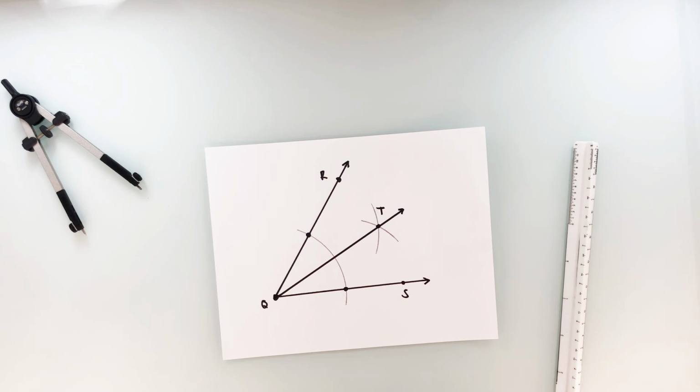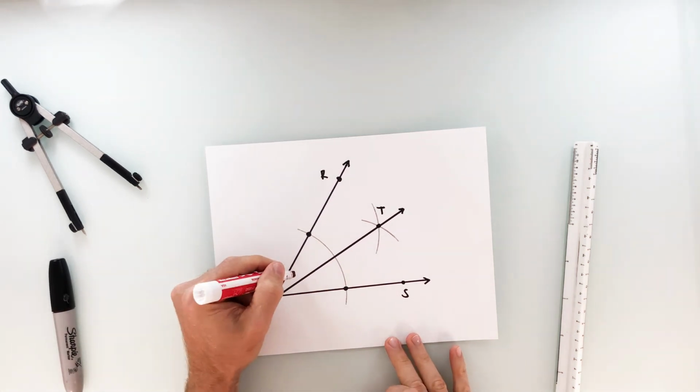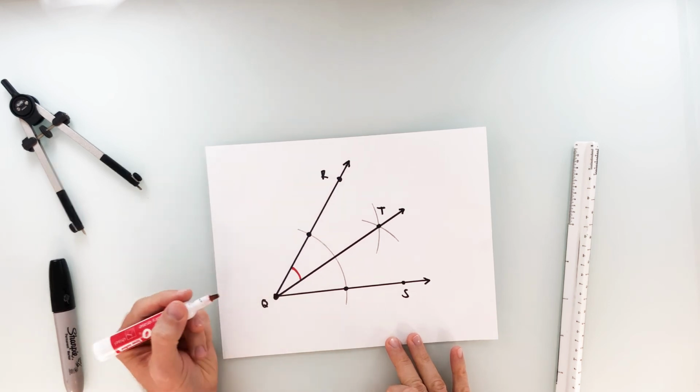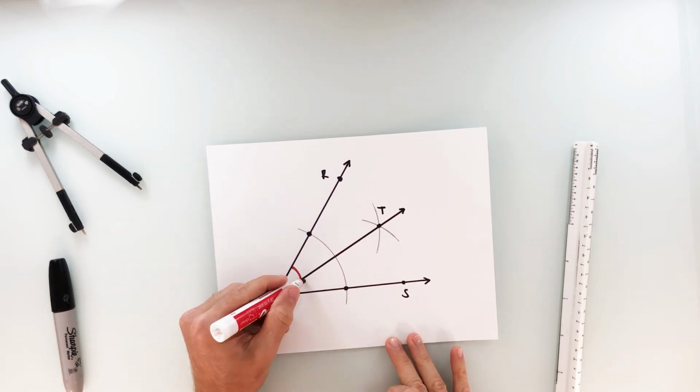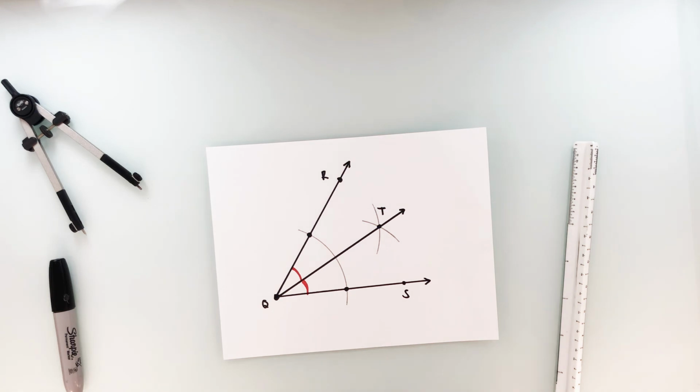Okay, so the ray QT is the bisector of angle RQS. Again, what that just means is that angle RQT, this angle here, and angle SQT, this angle here, are going to be congruent. We cut that angle into two congruent angles, bisected the angle.